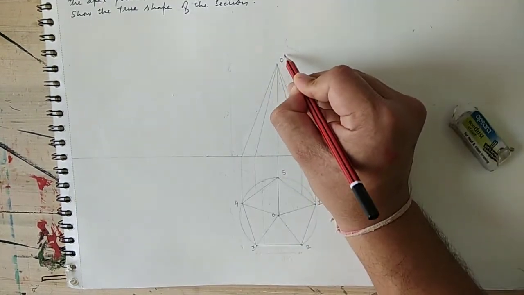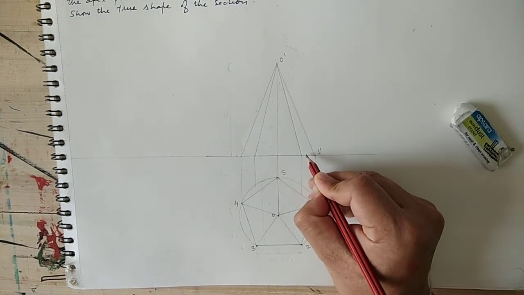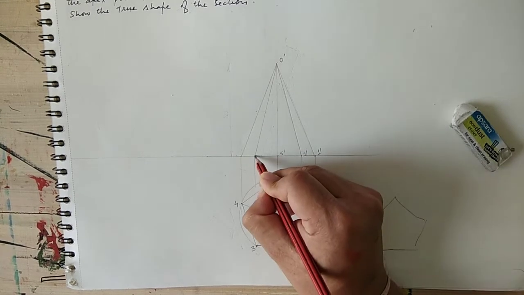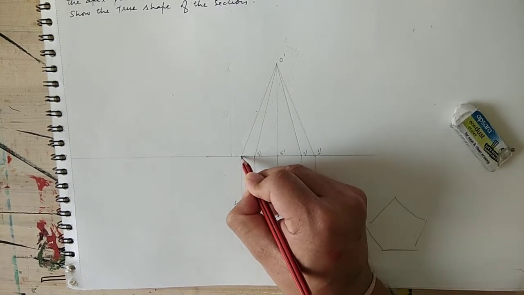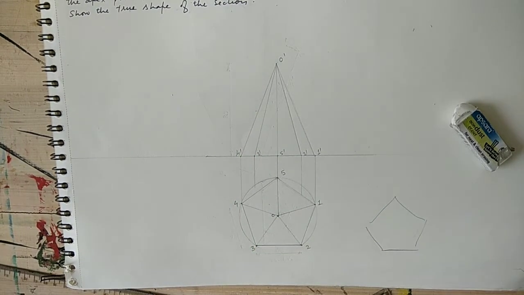Then give naming O dash, 1 dash, this is 2 dash, 5 dash, 3 dash, 4 dash. Okay.